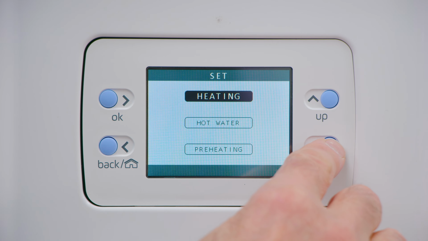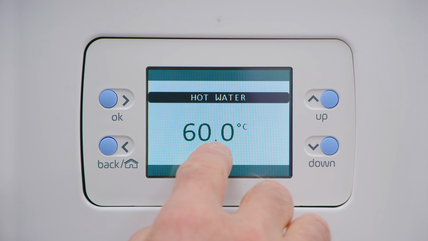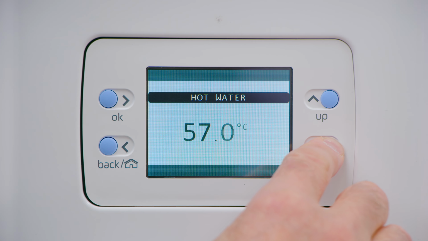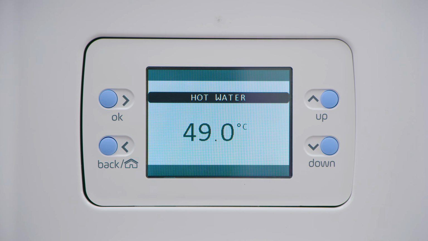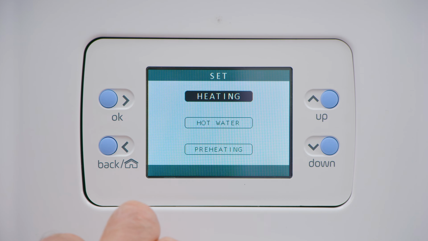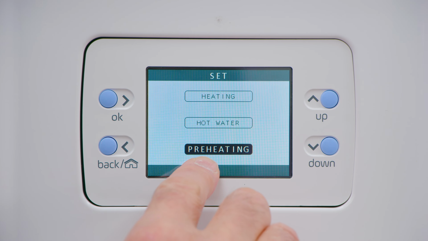We can look at the hot water temperature, enter. Now we can set the maximum hot water temperature you wish the boiler to produce. And the maximum is 60, but obviously you can drop it to a more comfortable temperature if you wish. Press back to return to the previous screen, and now we have an option for preheating.